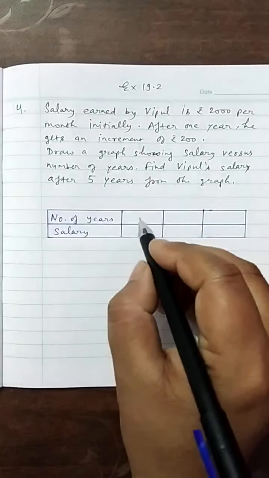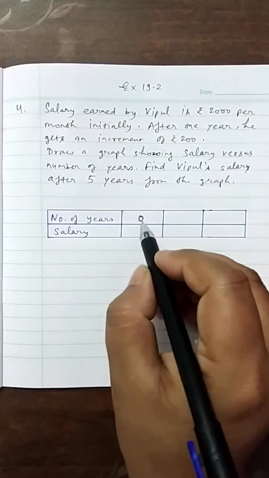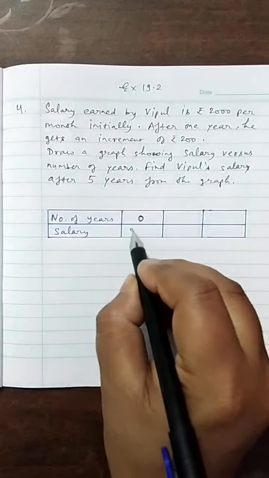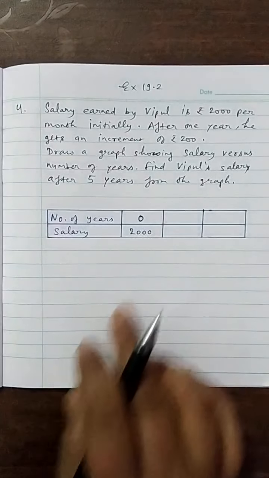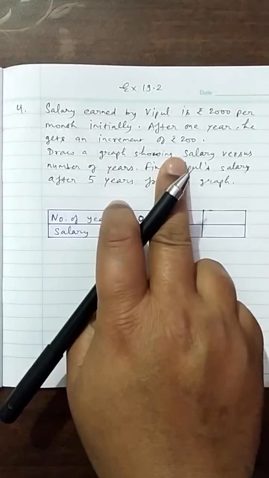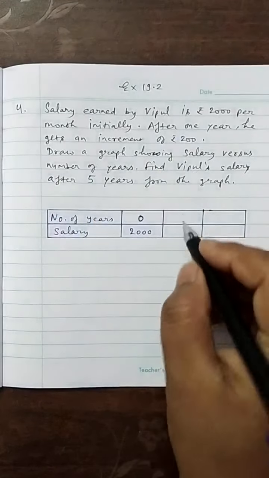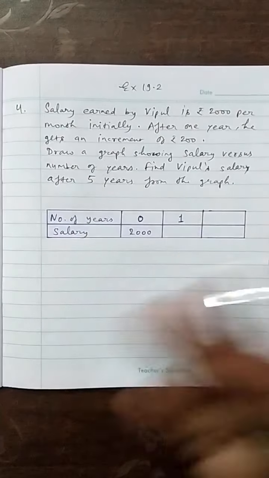Okay. So initially, at the beginning, that is 0 years, it started with a salary of 2000, and after 1 year he gets an increment of 200.